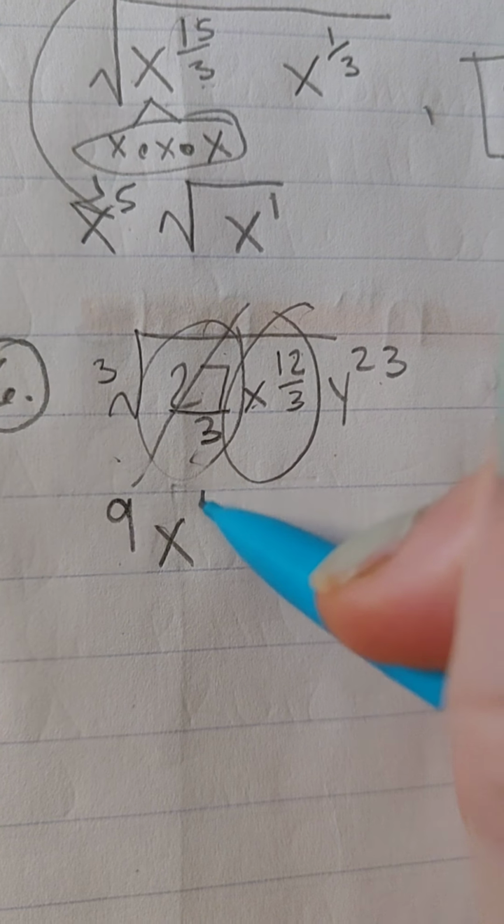So we had y to the 23rd, and we did this up here, so that one is done. So 21 divided by 3 was 7, so y to the 7th went here, and I have 2 left over, so my y to the 2nd goes under the square root. Whew, that was way better. Cool, and that's what Miss Bayer has.